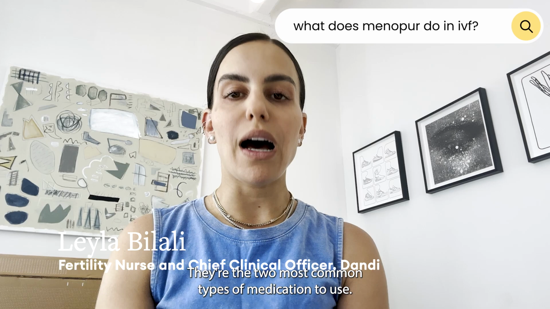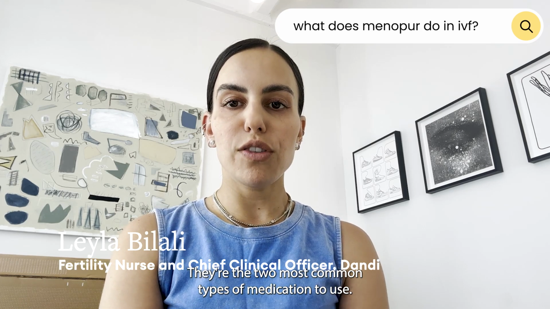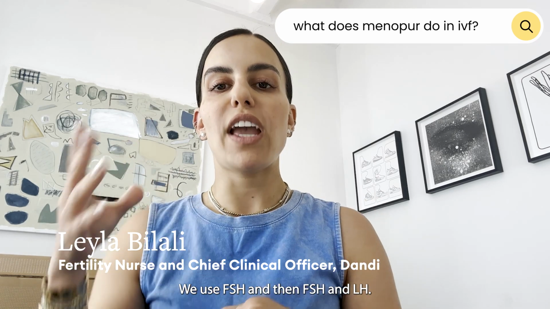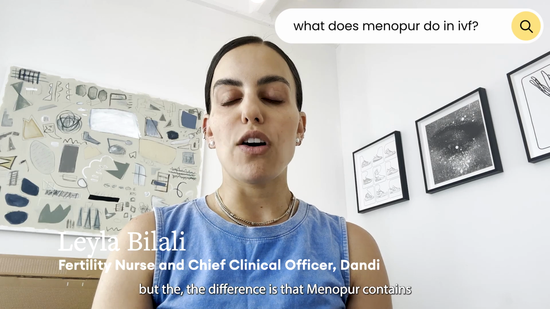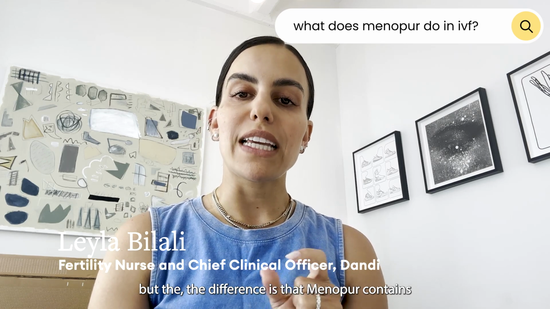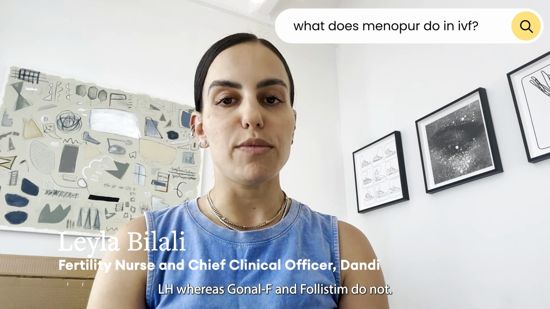They're the two most common types of medications to use. We use FSH and then FSH and LH. But the difference is that Menopur contains LH, whereas Gonal-F and Follistim do not.